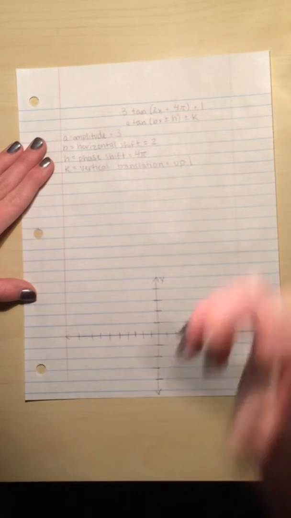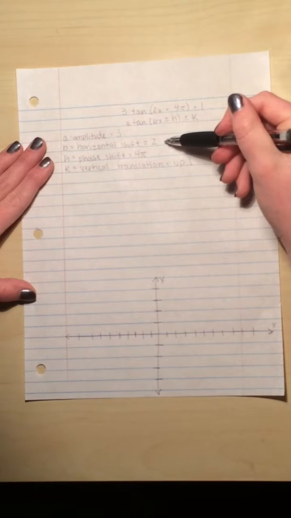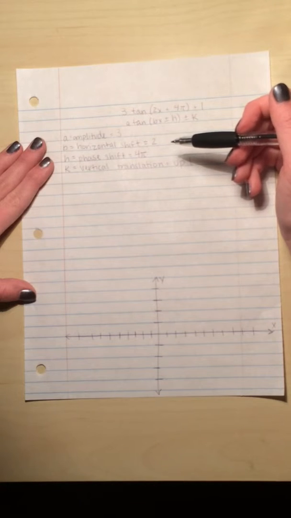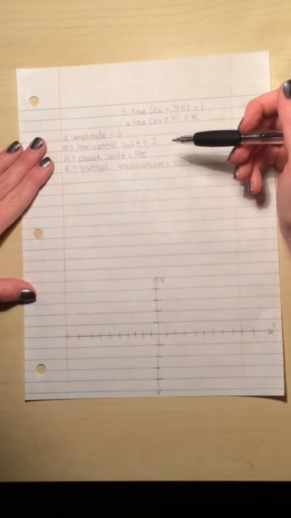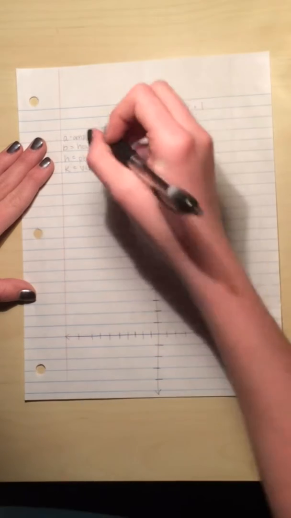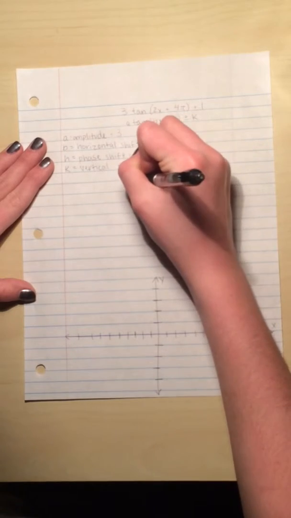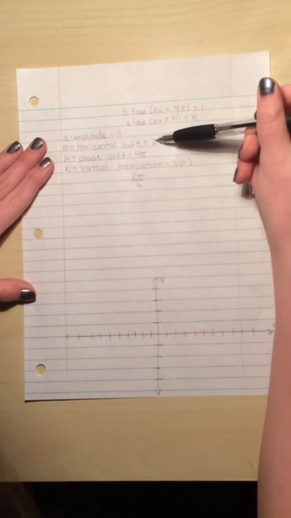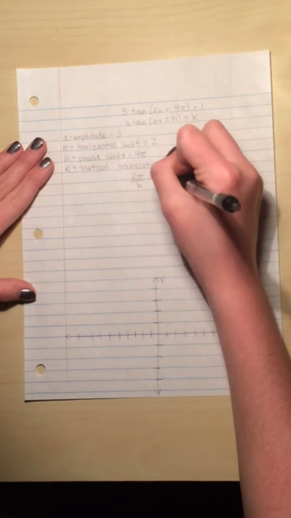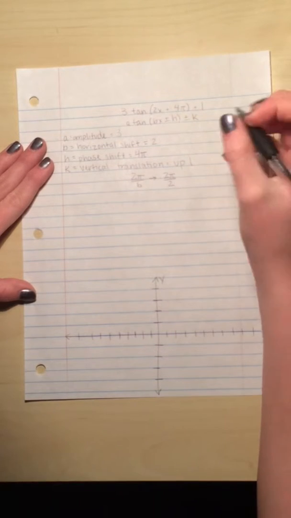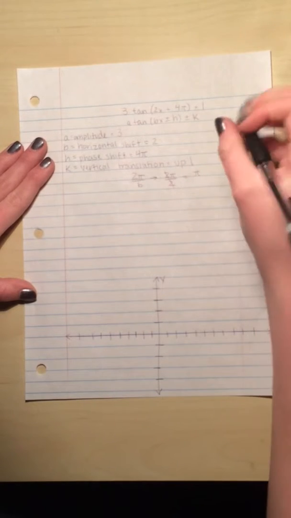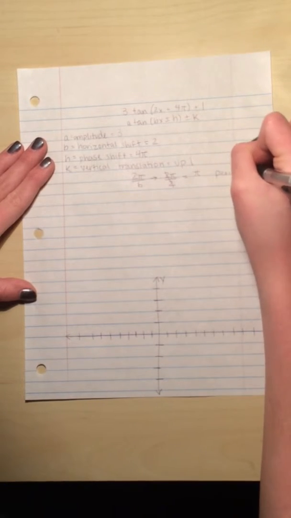So now let's go back to the b value. We use the b value to find the period, and the period is one full cycle of the tangent function. The equation to find the period is 2 pi over b. We take this b value and substitute it in, so the equation will be 2 pi over 2, and both the 2's cancel out and we get pi. So the period is equal to pi.